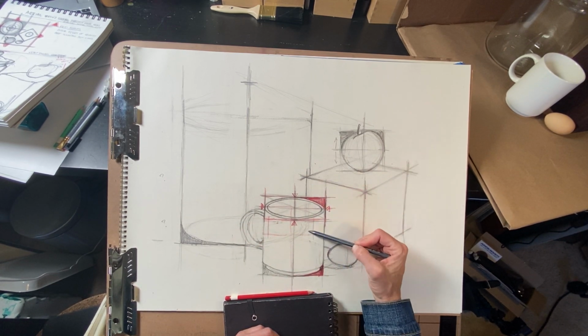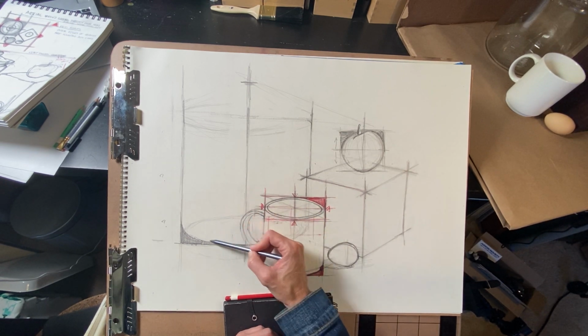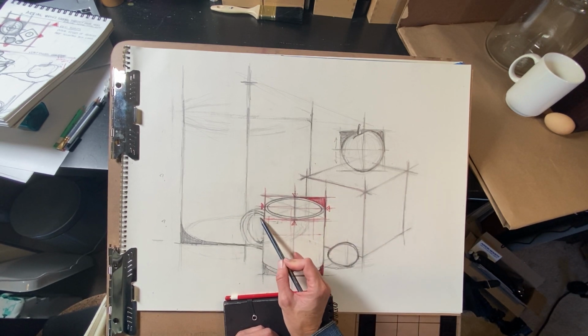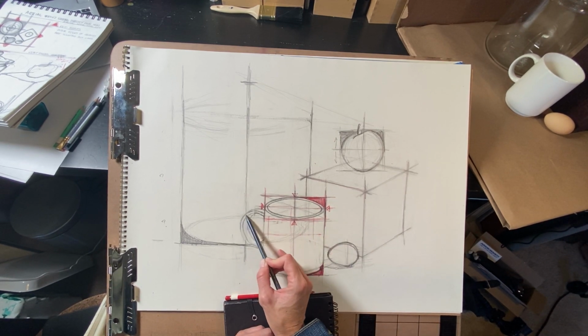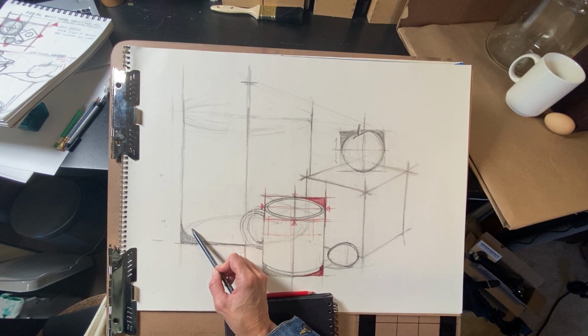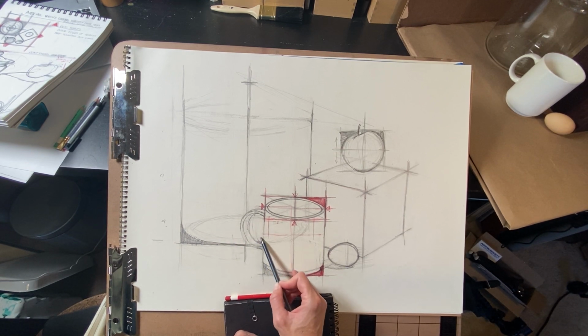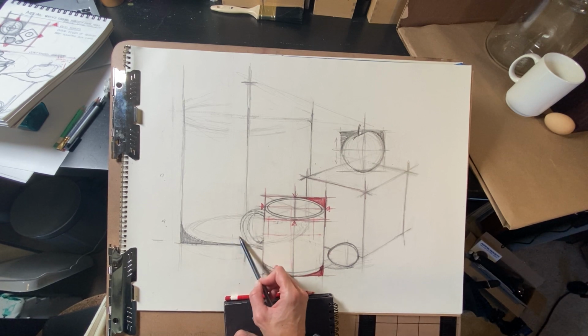So I am going to continue to draw through my mug because it really helps me establish my ground plane. And when I check and reference, sure enough, I am seeing some change in the ground plane through the mug handle. And I'm seeing the curvature of it through this mug handle too.